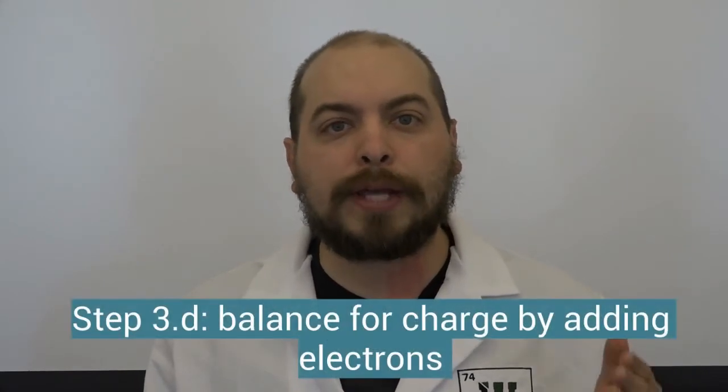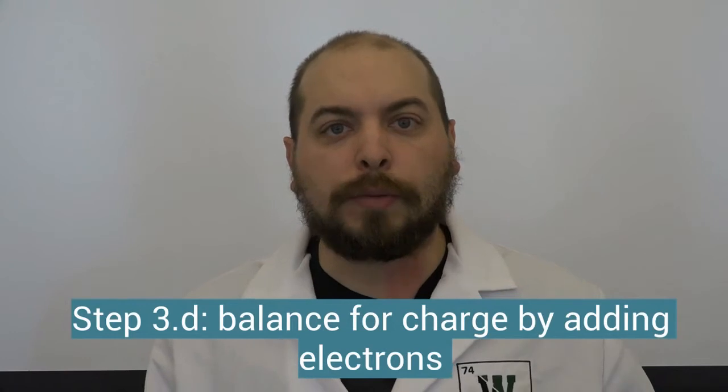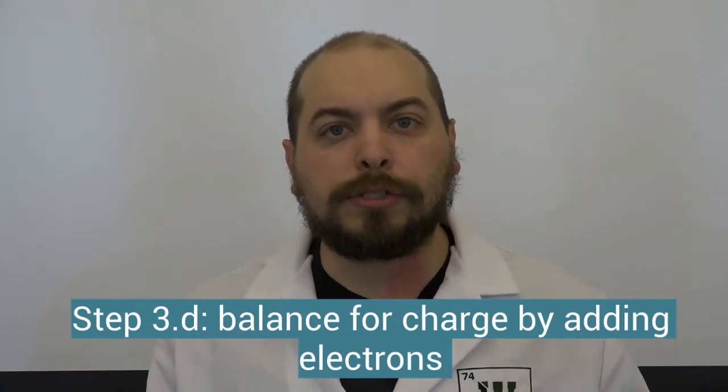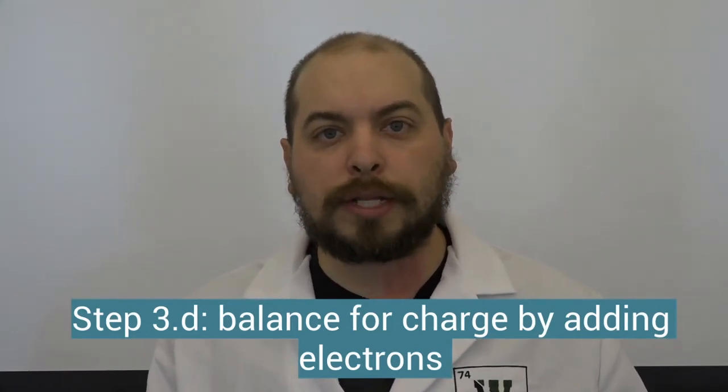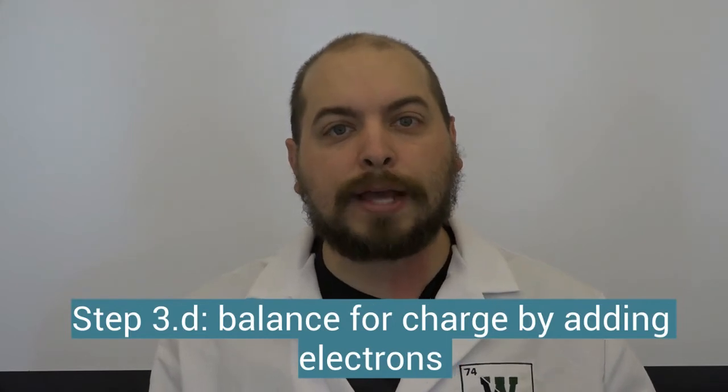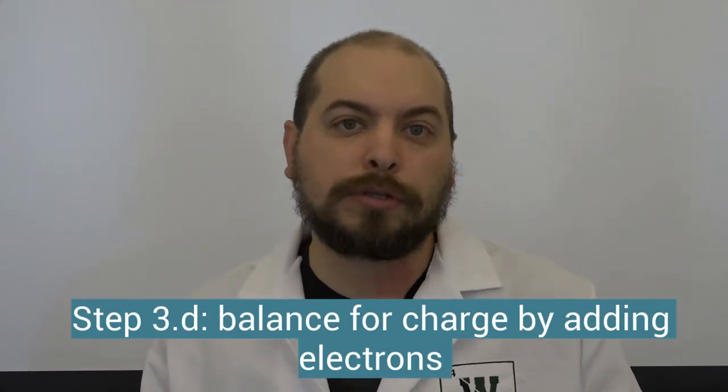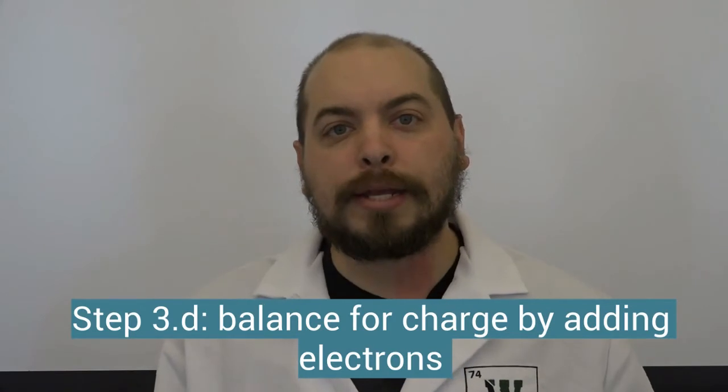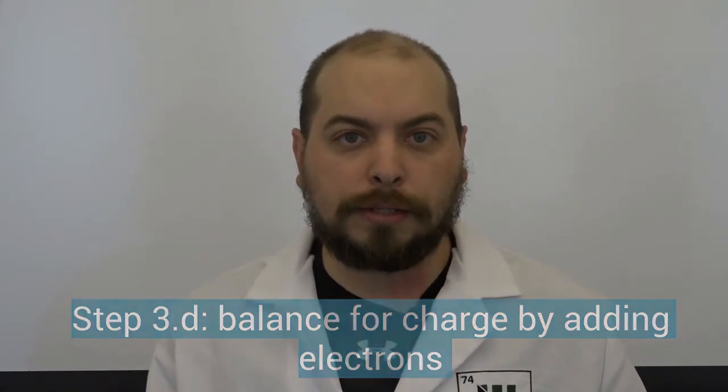Once we're balanced for the number of hydrogen ions, what we are not balanced for is the charge. In order to balance the charge, we have to add electrons. Remember, electrons are negatively charged. So if one side is positively charged and the other side is neutral, we have to add the electrons to the positively charged side in order to make it equal to the other side. So we are balanced for one half reaction. We then do the exact same thing to the other half reaction.